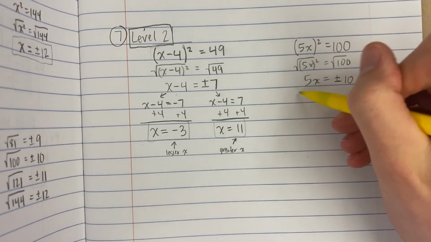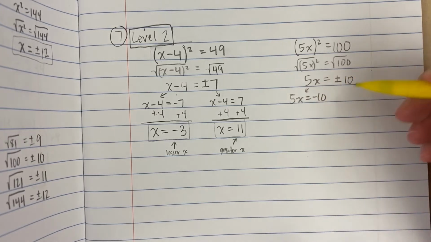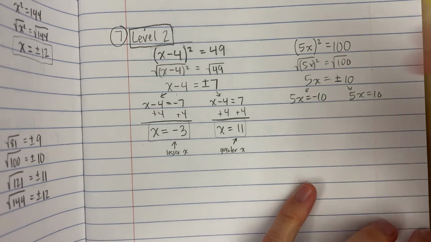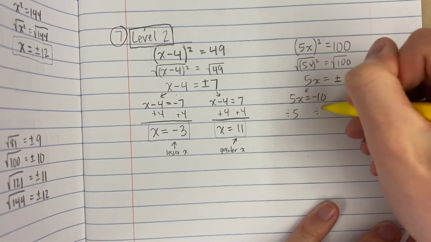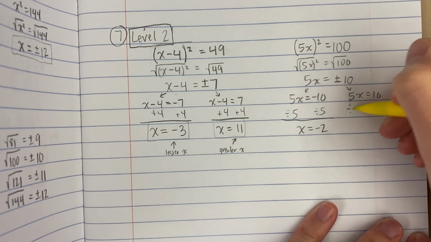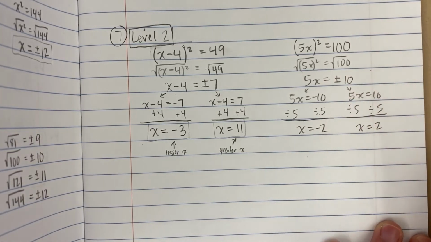Okay, so one possibility is that 5x equals negative 10. And one possibility is that 5x equals positive 10. And then either way, I need to get x by itself, so I divide by 5. I get x equals negative 2, or x equals positive 2.